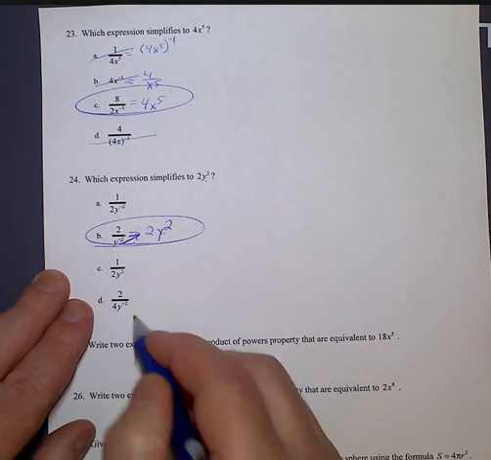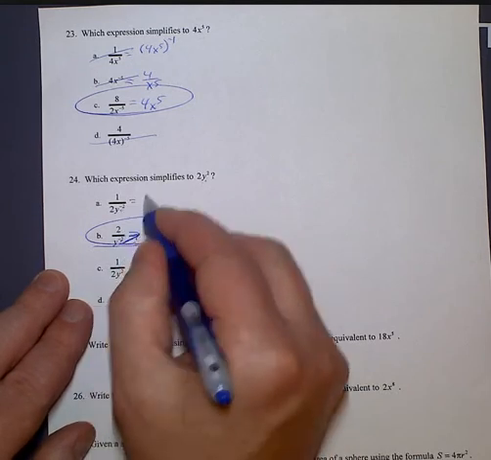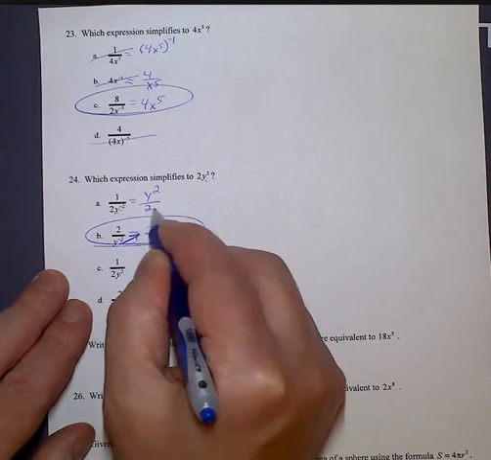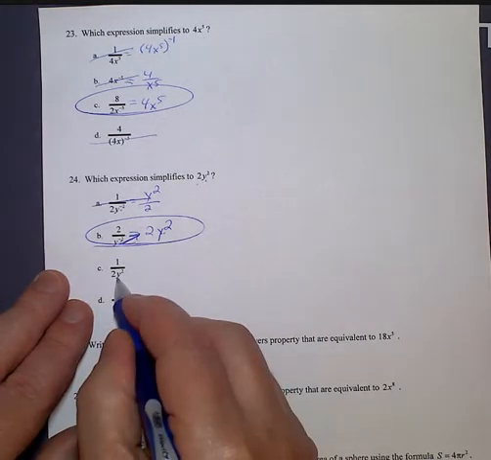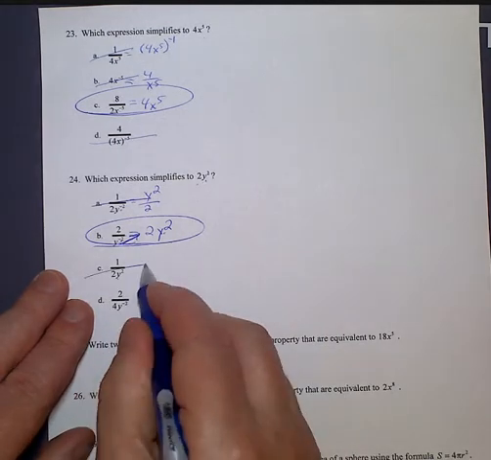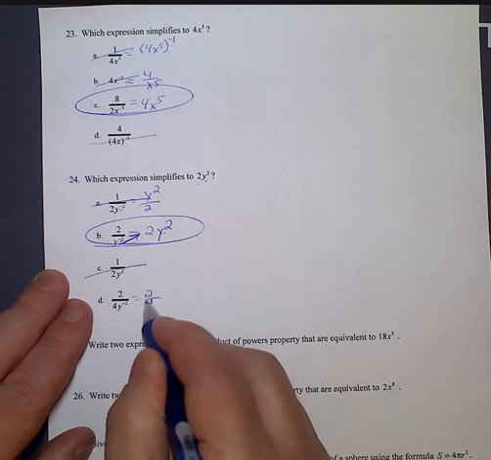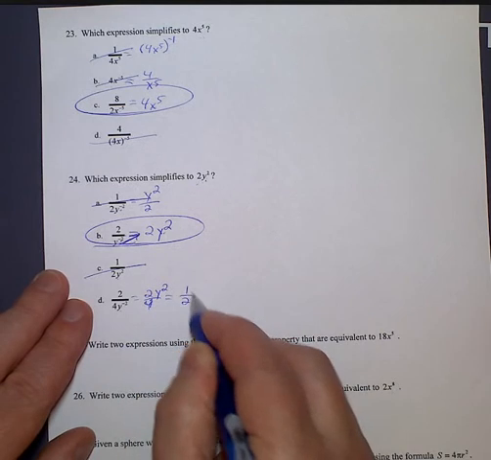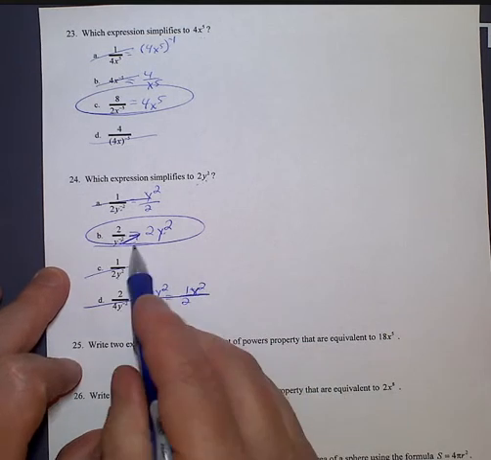That's it. This guy, if we thought about this, y squared would move up top, but the 2 would stay on the bottom. Not it. This one, it's already written with a positive exponent, not it. This one, 2 and the 4 stay put, y squared goes up, but I'm going to be left with 1/2 and then a y squared on the top. That's not it either. The only one that works is B.